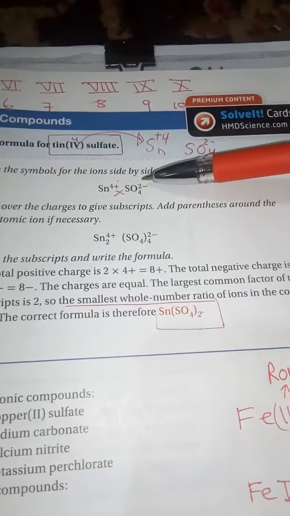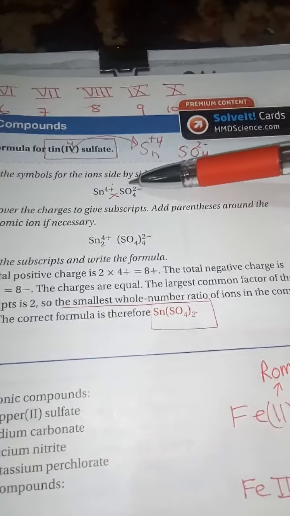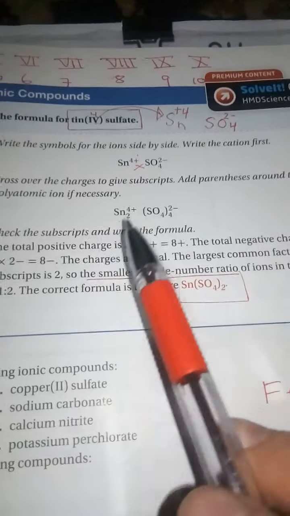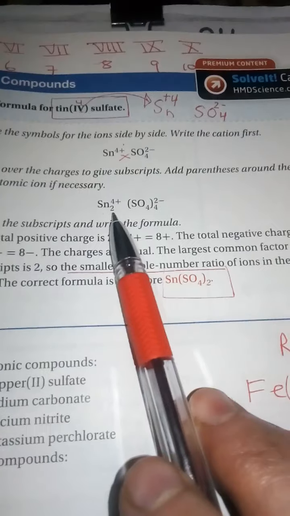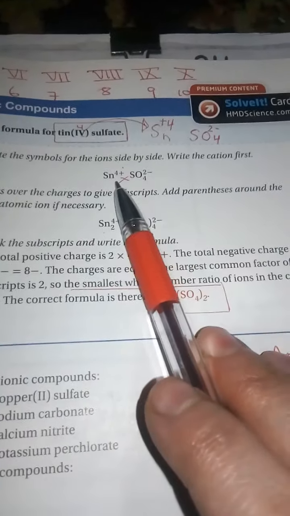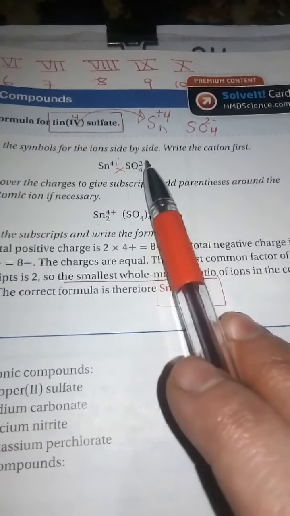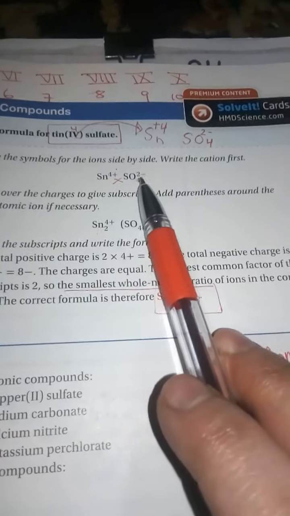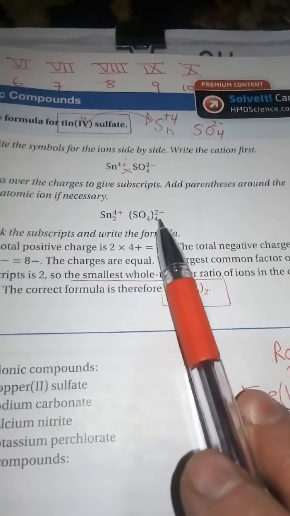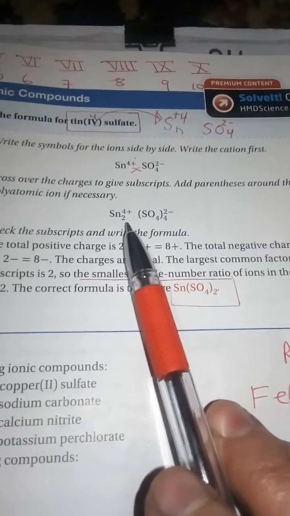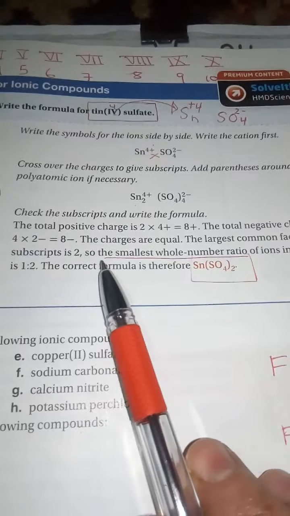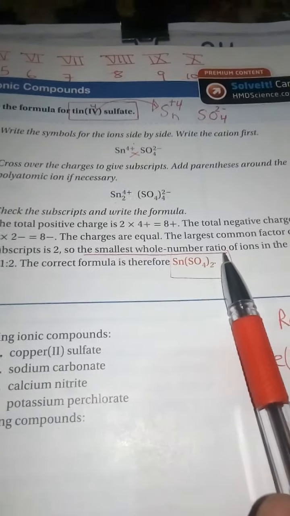So in that case, I'm going to do the crisscross method here, and what I get is the subscripts 2 and 4, right? Because doing the crisscross, the Sn is going to be multiplied by 2, and the SO4, the sulfate, is going to be multiplied by 4. So over here I have 2 and 4, and these are multiples of each other, right? The 4 is a multiple of 2. In that case, I have to follow the rule that says the smallest whole number ratio.